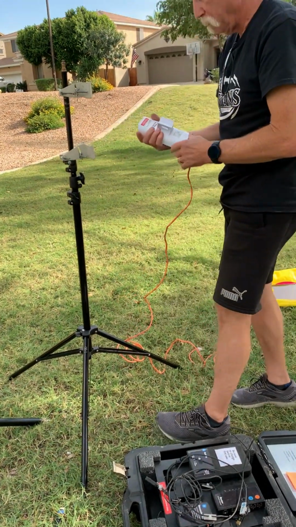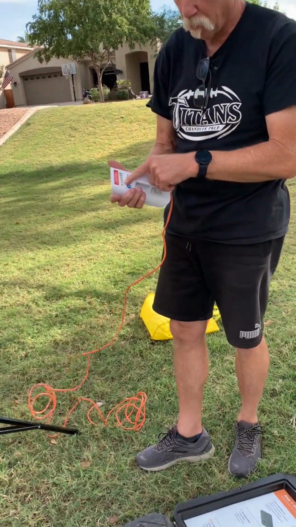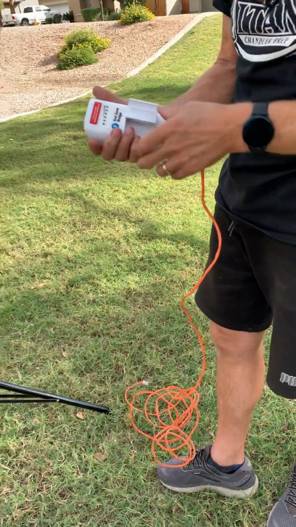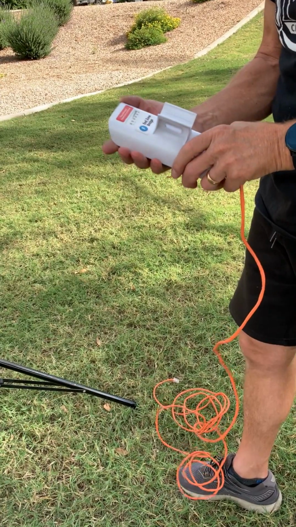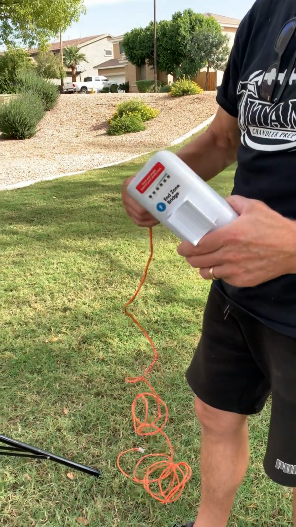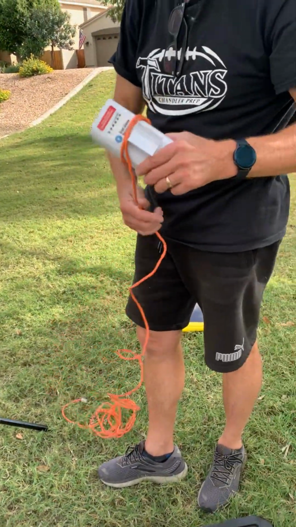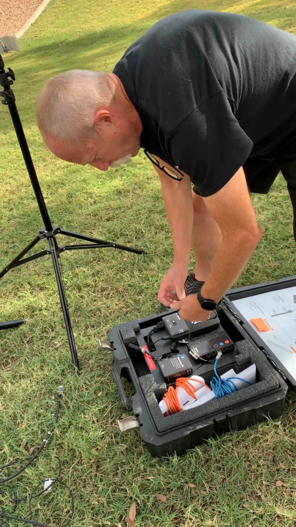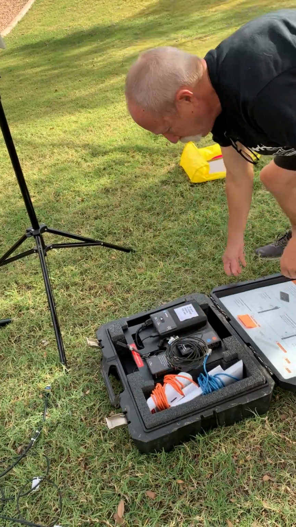Oh, on the back of these antennas, there's some lights. They're dead now because there's no power here, but they do show signal strengths. You can kind of tell when things are working. Okay.